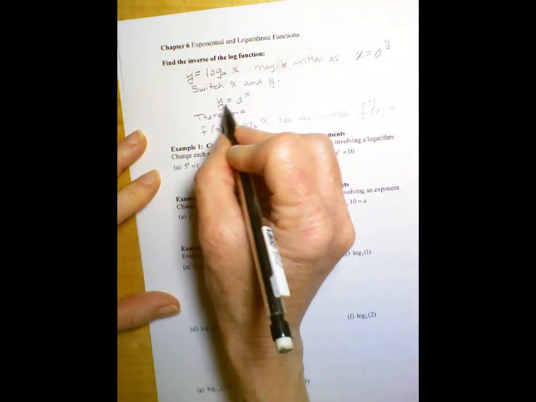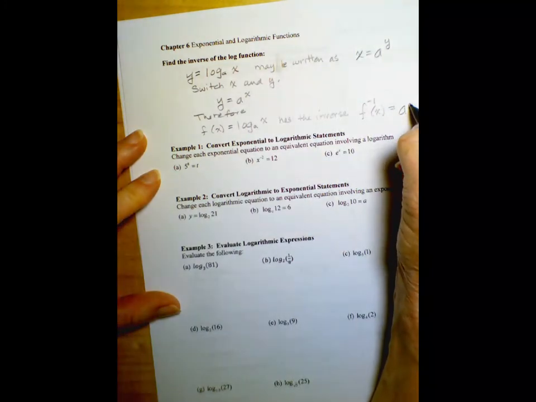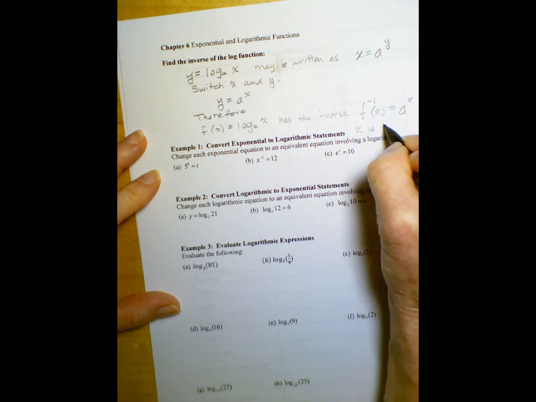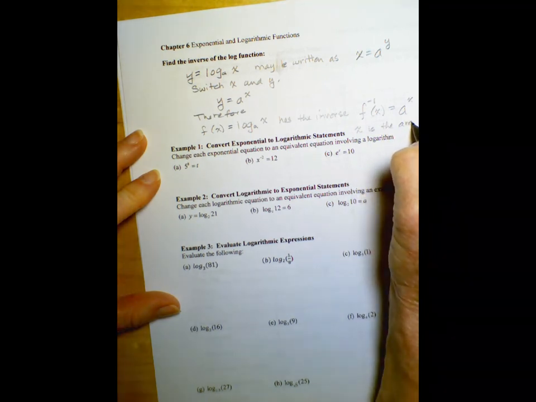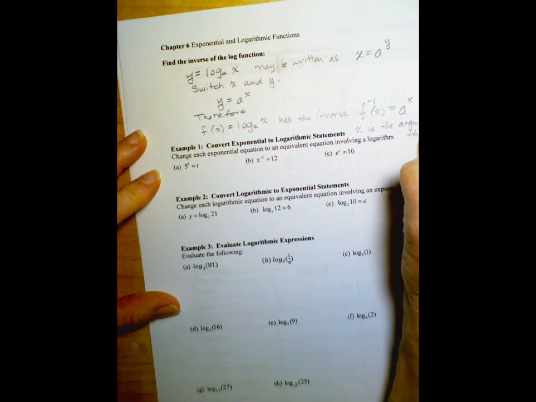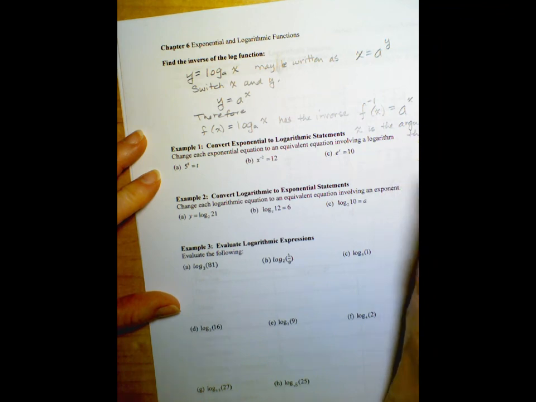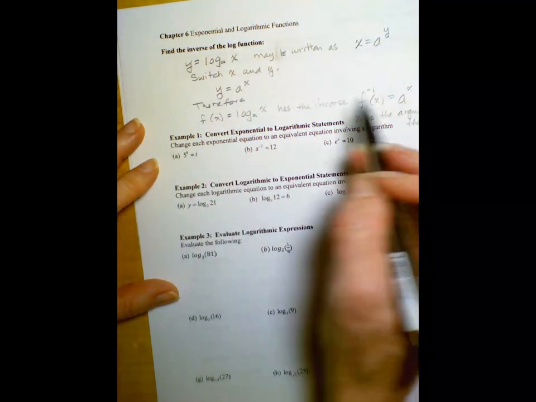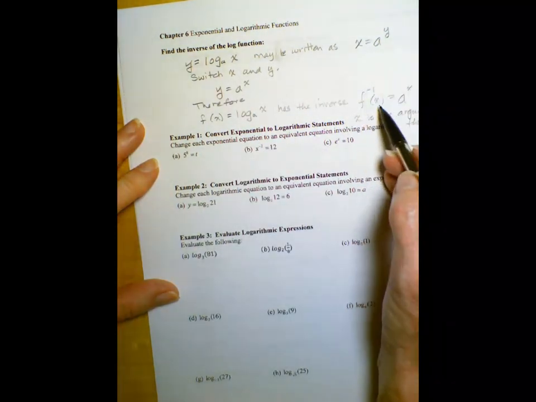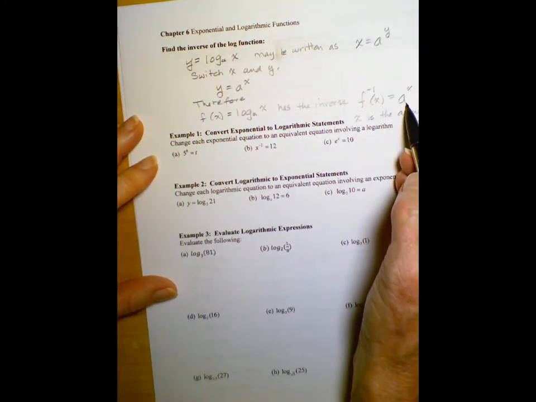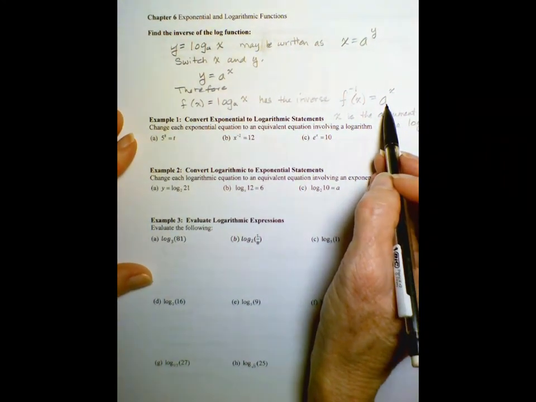What did we say y was equal to? a to the x, where x is the argument of the log. Okay, so we've shown how the inverse of the log just takes us back to 6.3 to our exponential.